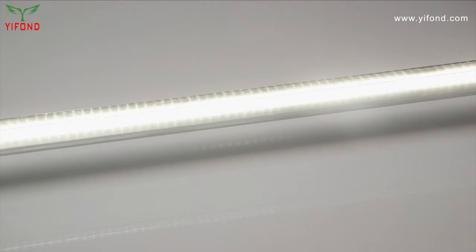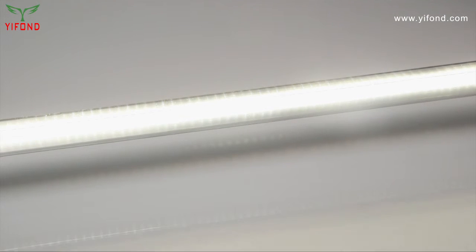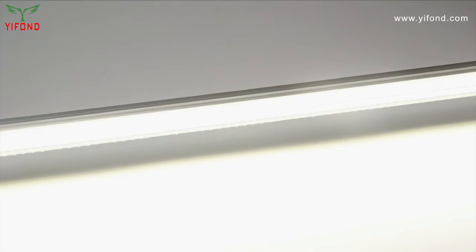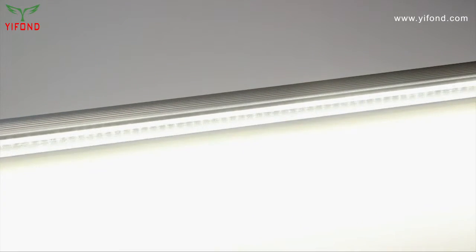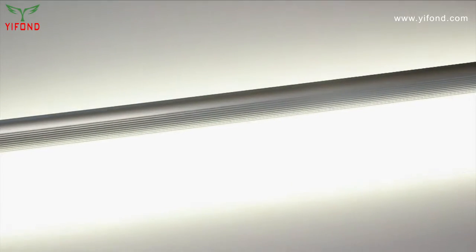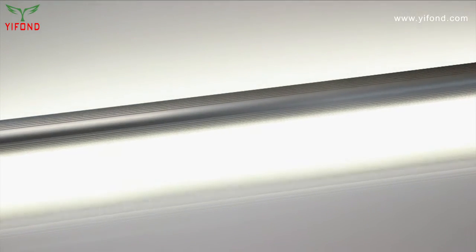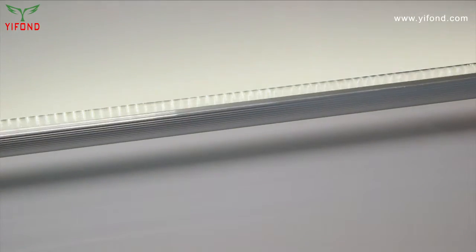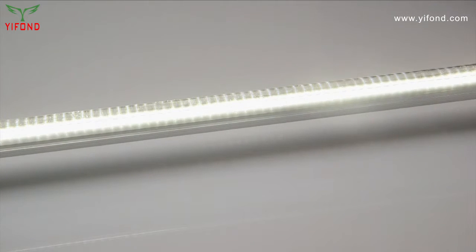Let's look in more detail at our latest generation of LED T8 tubes, the T10 series. Our T10 range of tubes are designed to fit into any standard T8 light fitting. They are available in the 4 standard lengths mentioned previously, as well as a 900mm 3-foot option, making a choice of 5 standard lengths in total.